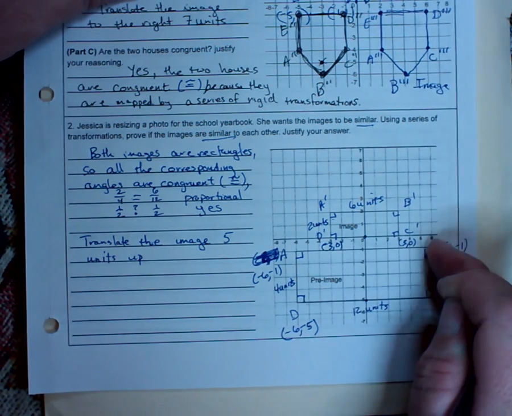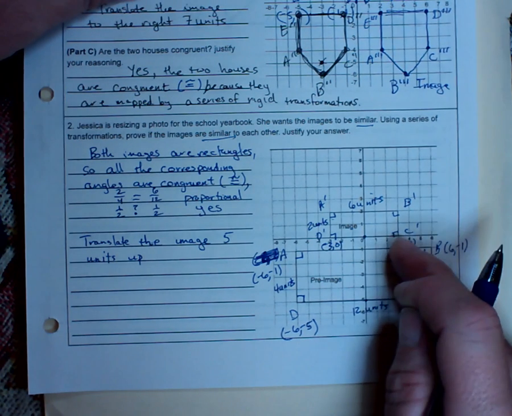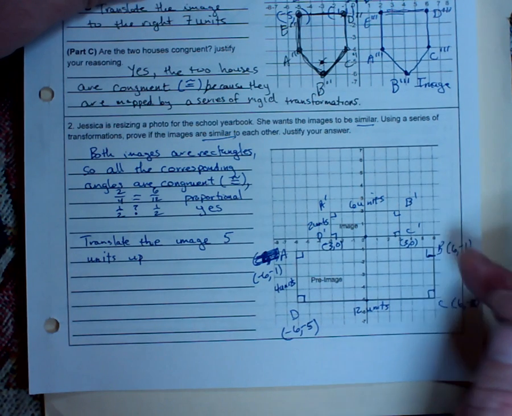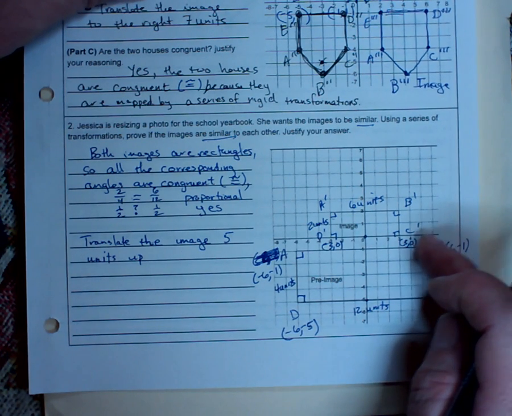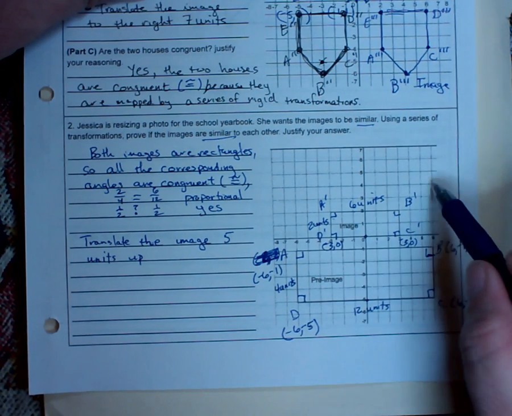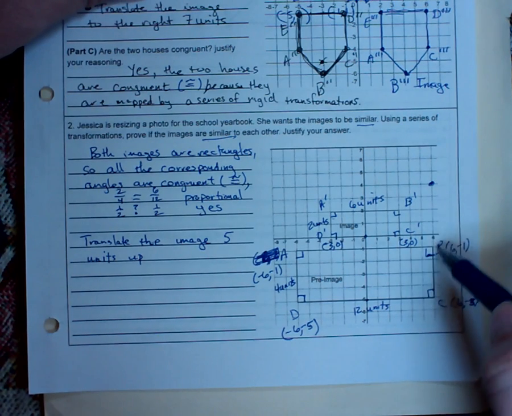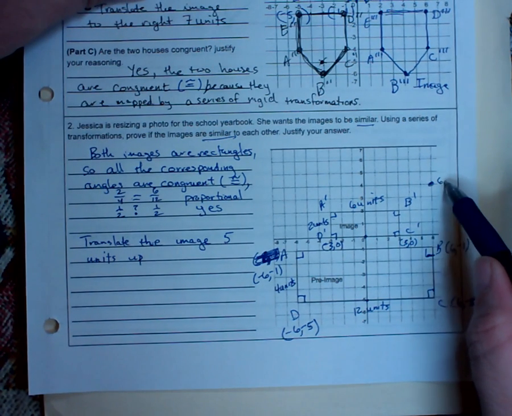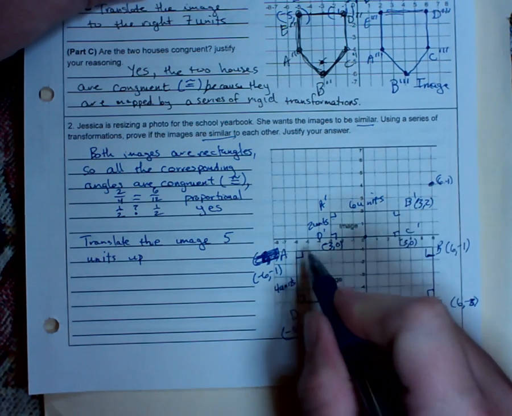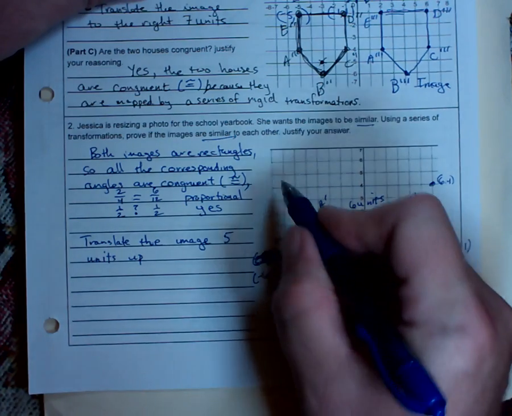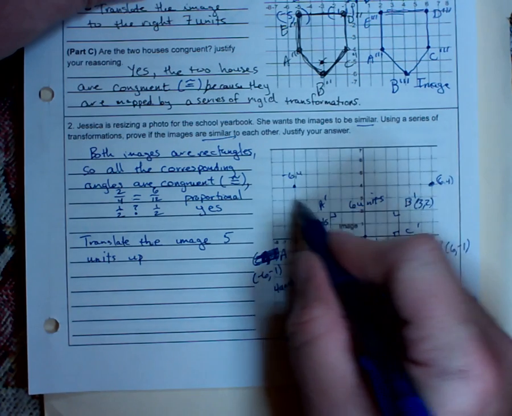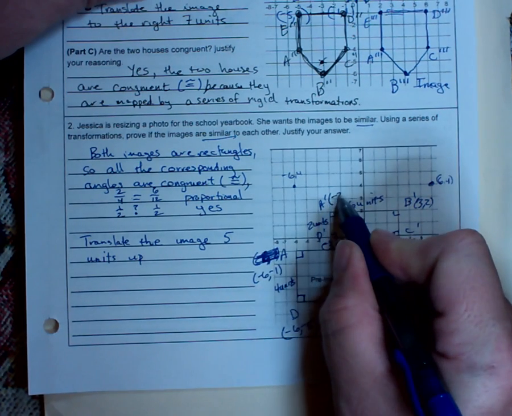So if I move this up 6, and I need to dilate it and shrink it down, this would be, if I go up 5, I said 6, I meant 5, then it would be at 6, 0, and I need to shrink it to 3, 0. Let's move this one up 5. 1, 2, 3, 4, 5. This point right here would be 6, 4, and I need to shrink it down to 3, 2. And if I move this point up 5, I'd have a point at -6, 4, and I need to shrink it down to -3, 2.